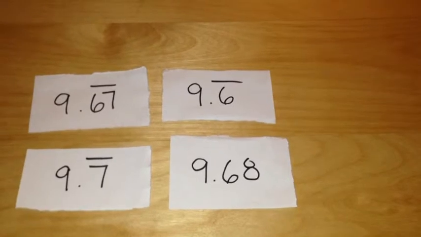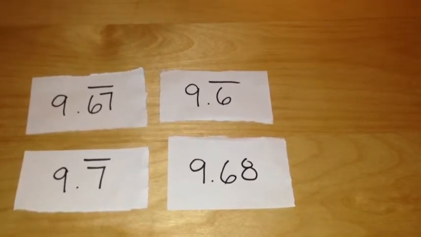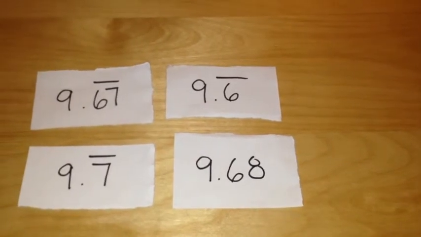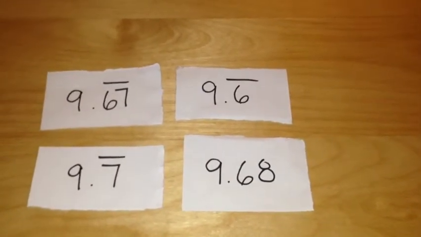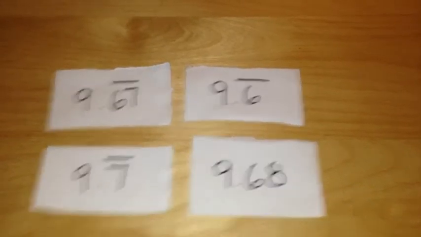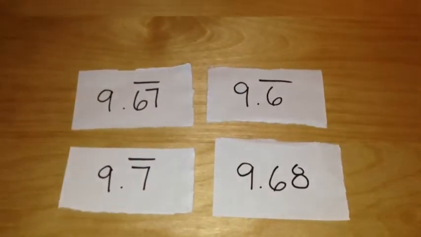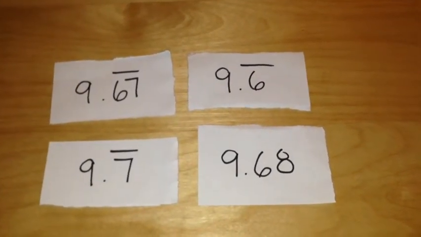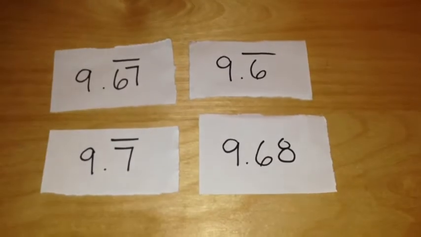The fifth example is ordering repeating decimals in descending order. We have 9.67 with the 6-7 repeating, 9.6 with the 6 repeating, 9.7 with the 7 repeating, and 9.68.